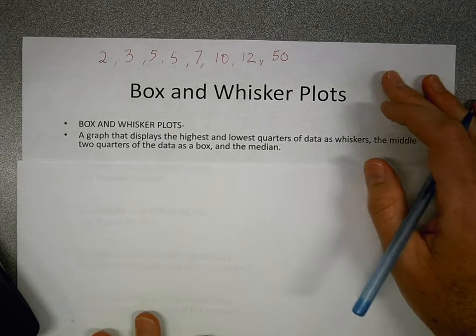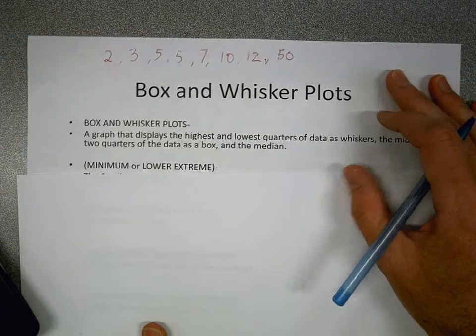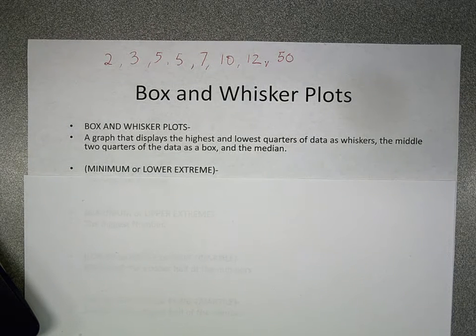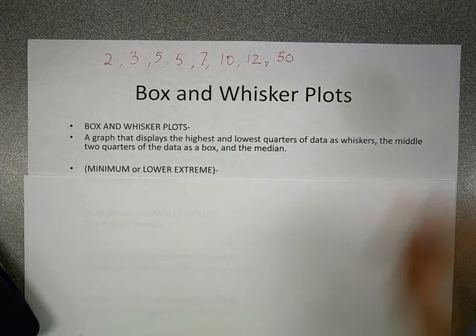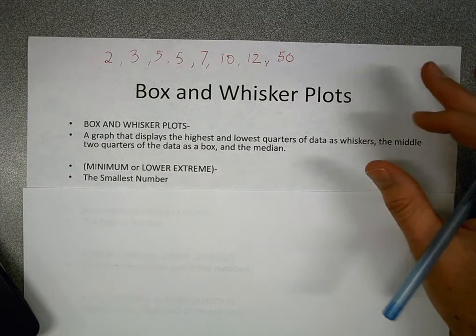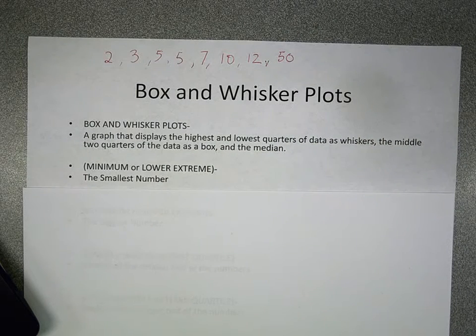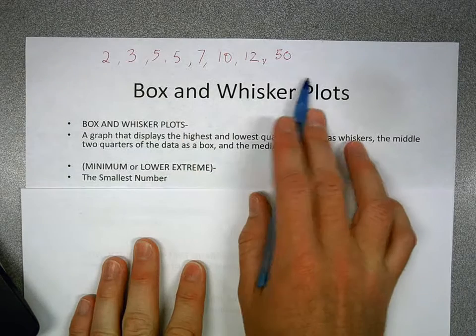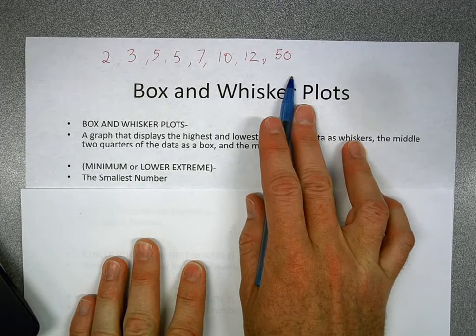here's what I want to talk about. The very first thing is something called the minimum, or it's also called the lower extreme. And here's what it says. This is the smallest number of our data. So, taking a look at this data here, what's the minimum or the lower extreme?